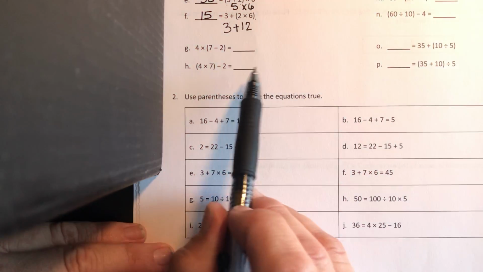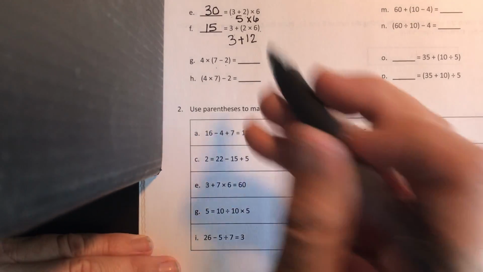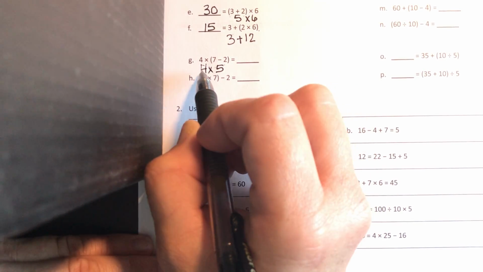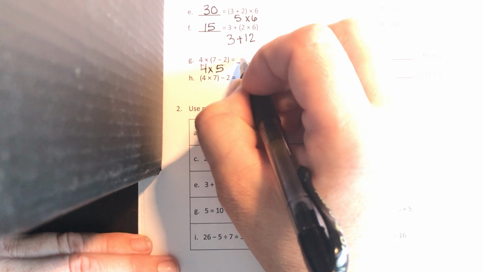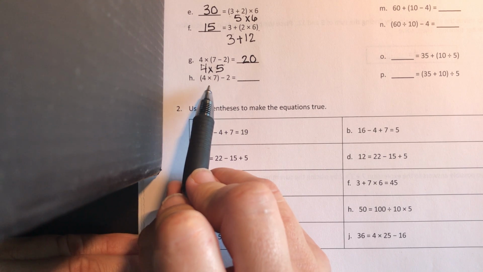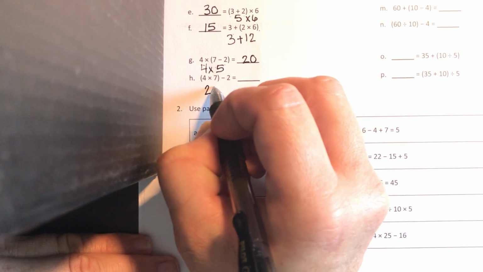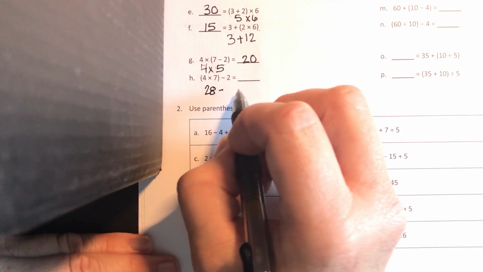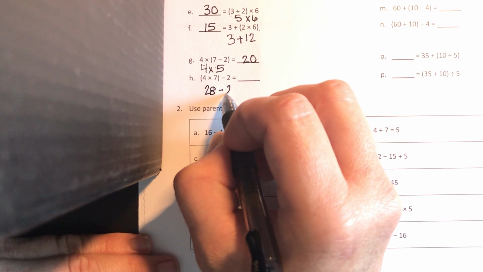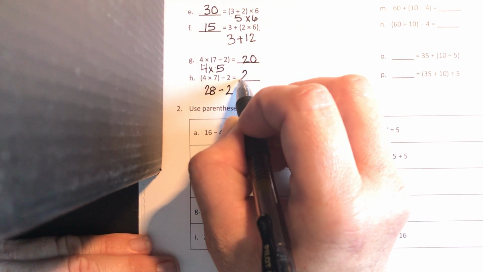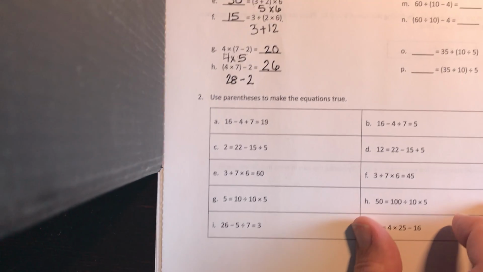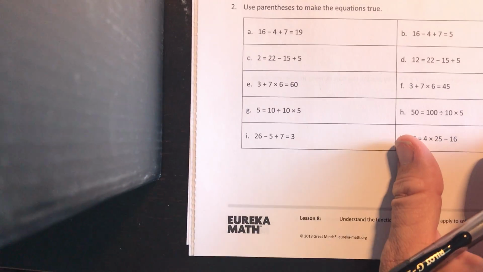Alrighty, do I have parentheses? Yes. My parentheses say I do. 7 minus 2 gives me 5. And now I had multiplication. 4 times the 5 I have is 20. Parentheses, yes I do. 7, 14, 21, 28. Multiplication, no. Division, addition, subtraction, there it is. 28 minus 2, 26. Still no match. Alrighty, that should be a good run through for you to be able to do the other half of that paper.